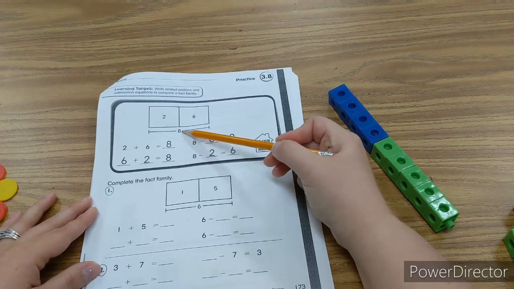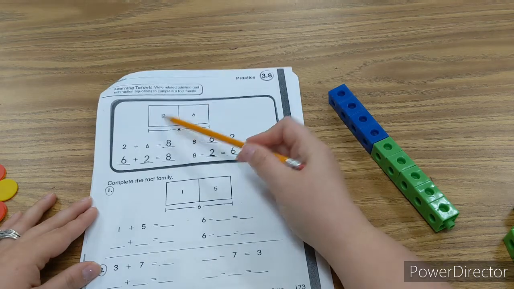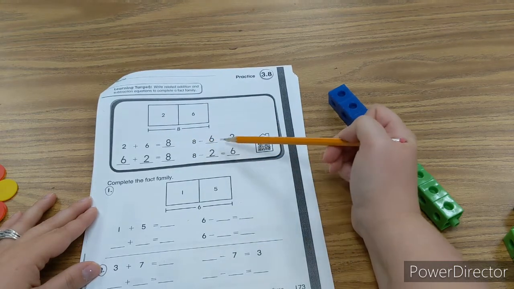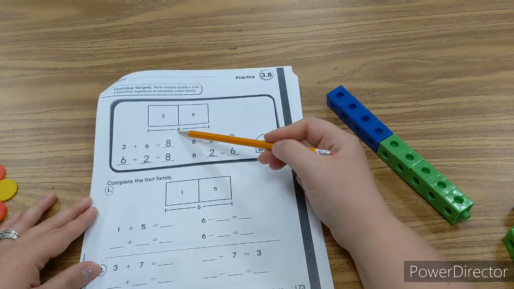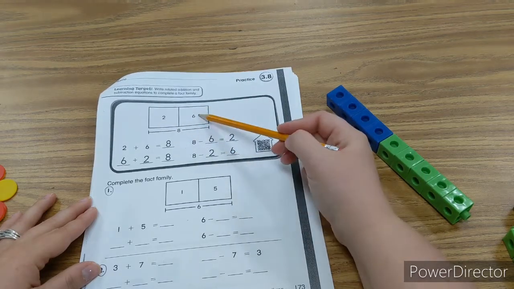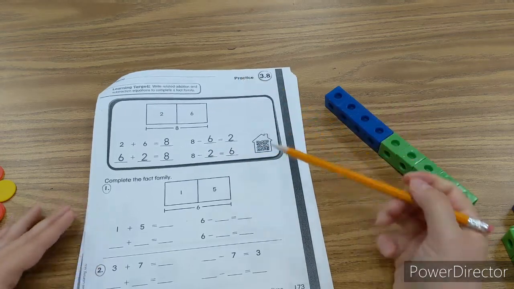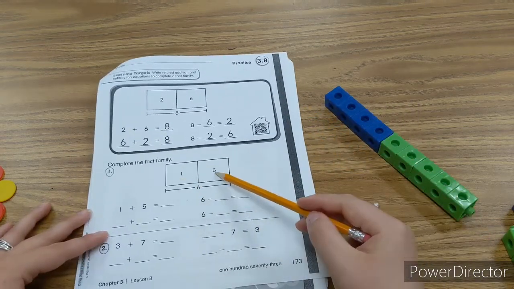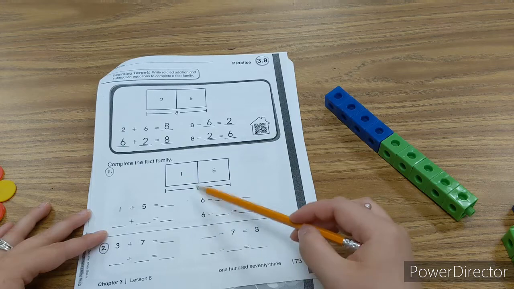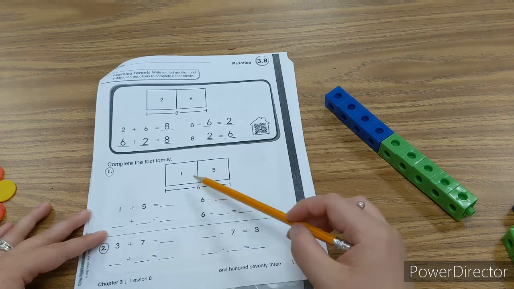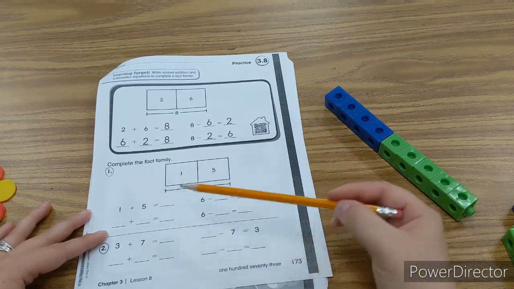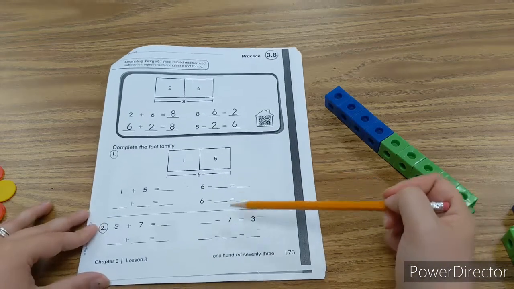8 is our whole. Minus 6 equals 2. 8 minus 6 equals 2. And 8 minus 2 equals 6. So I want you to do your addition equations and your subtraction equations for your fact family.